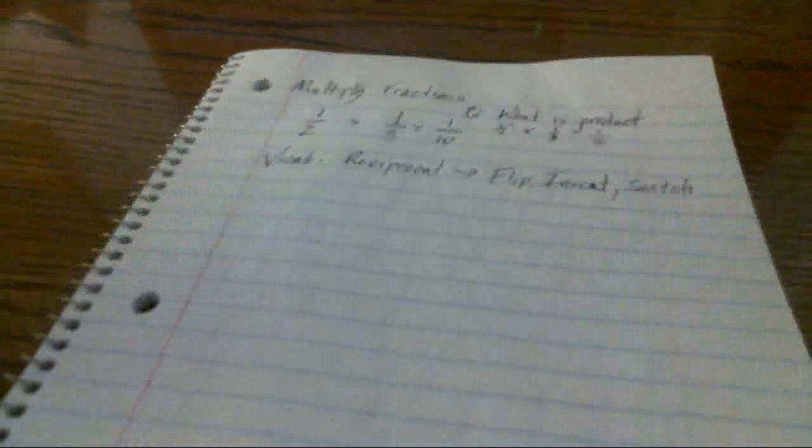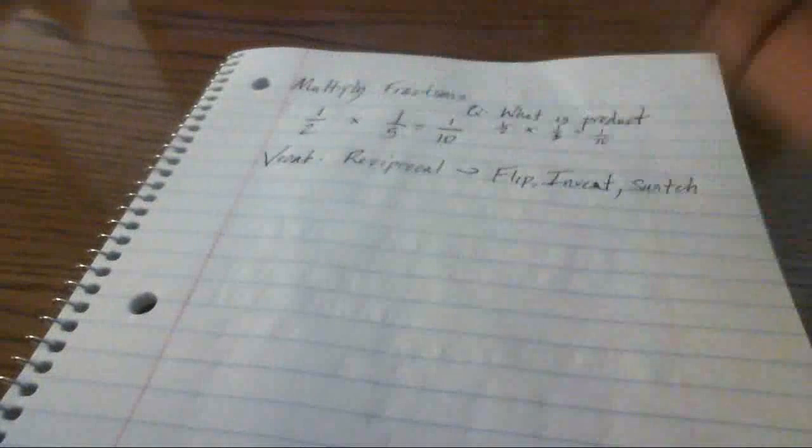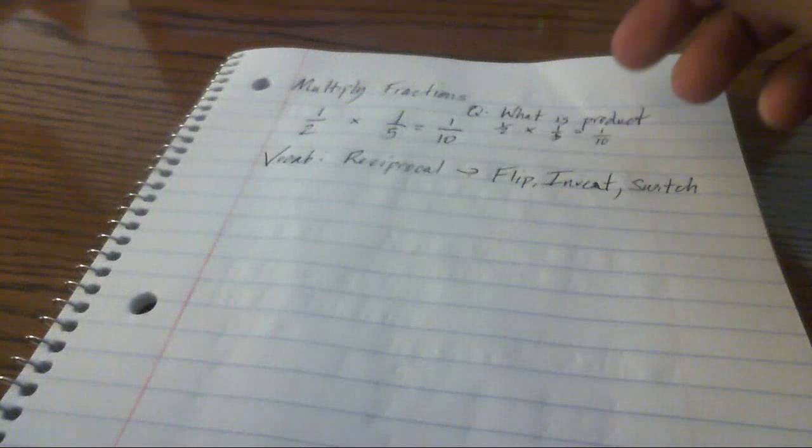Reciprocal means flip or invert or switch. What that means is you can take a fraction and turn it over, and then you'll have the ability to divide fractions as well.